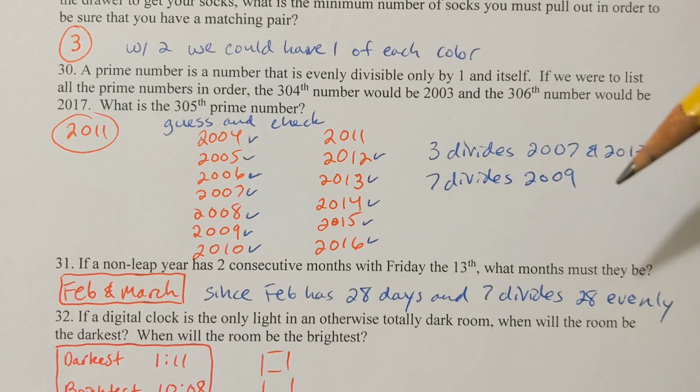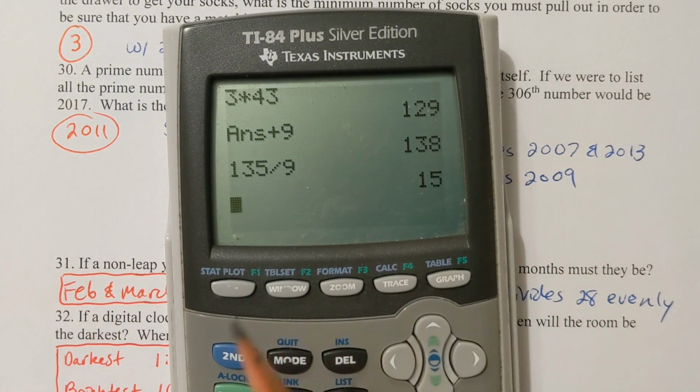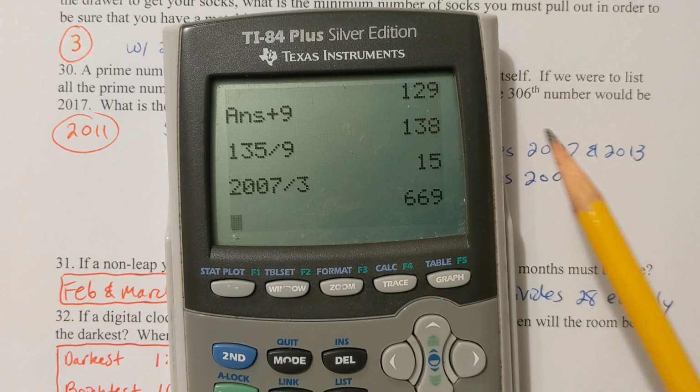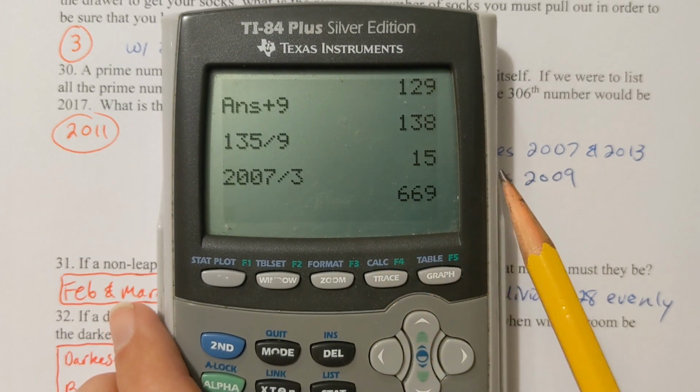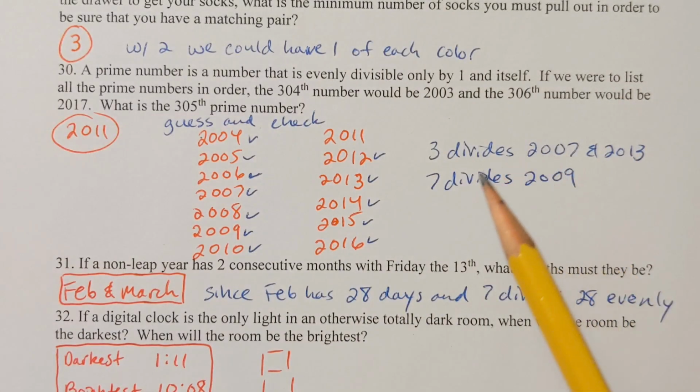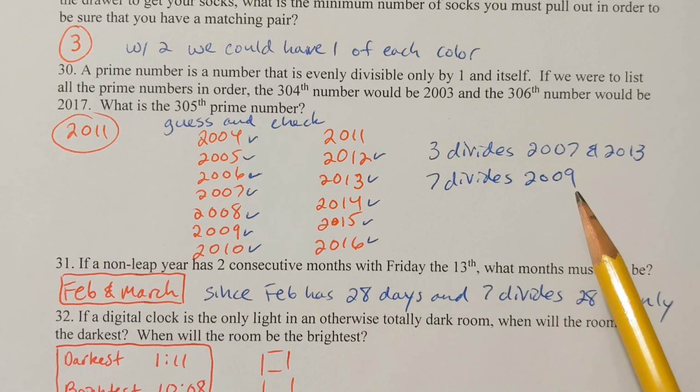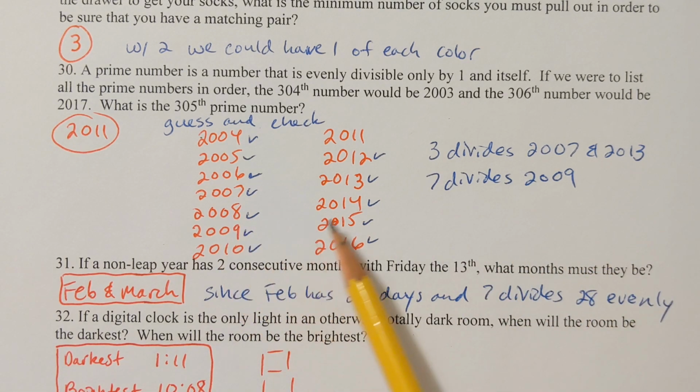If I check 2007 divided by 3, it divides evenly. Of course, any multiple of 3 would go into that evenly. So 3 is going to divide 2007 and 2013. Cross those off.